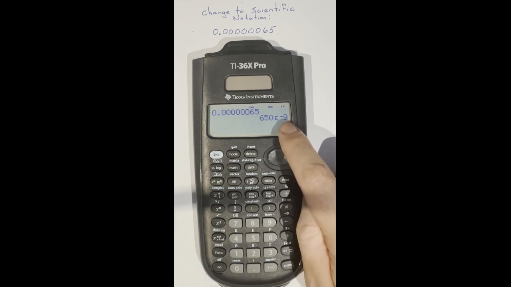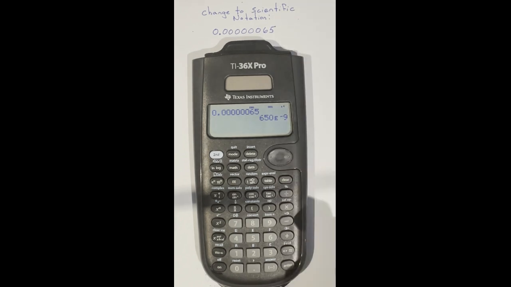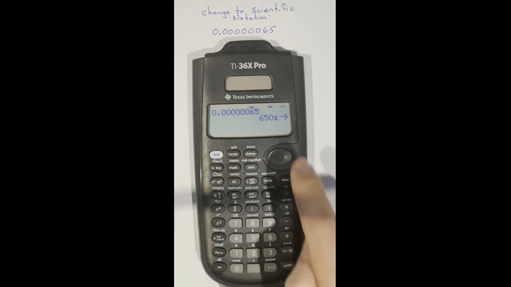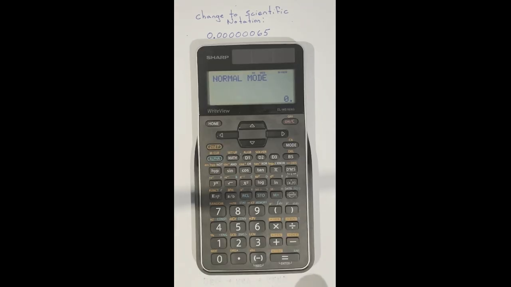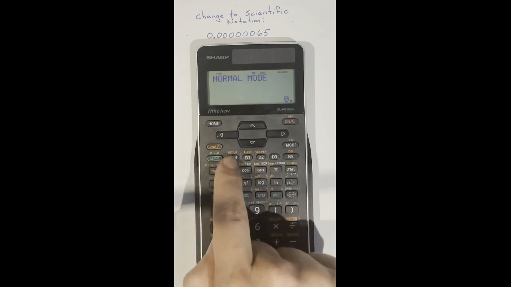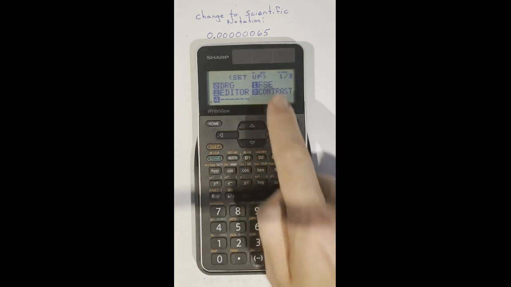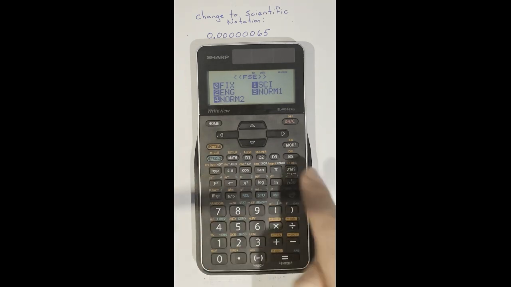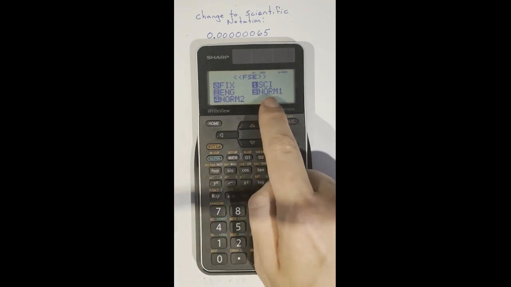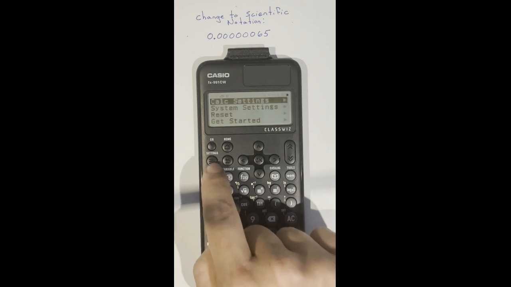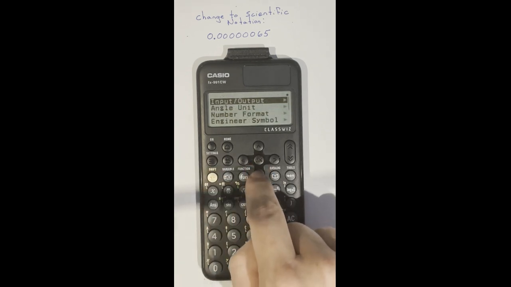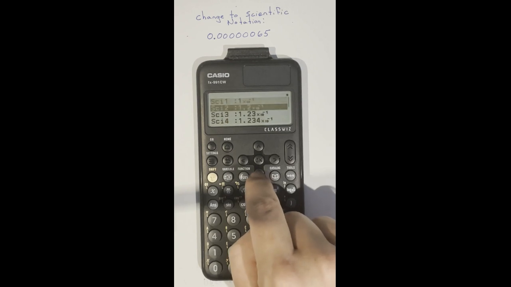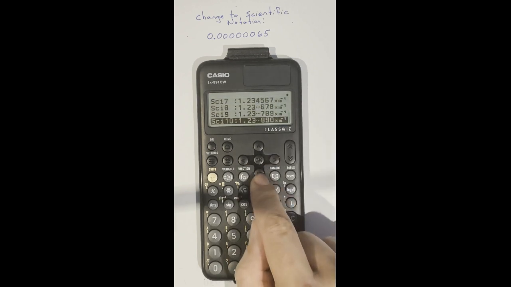So I can quickly say, if this were, for example, a length, that it's 650 nanometers. On the Sharp calculator, I go second function setup, and then FSE number 1, I can change it to scientific and engineering. When you're done, go back to normal 1. On our ClassWiz, we go to Settings, Calculator Settings, and then we can change number format to scientific and choose how many significant digits we actually want to represent that in.